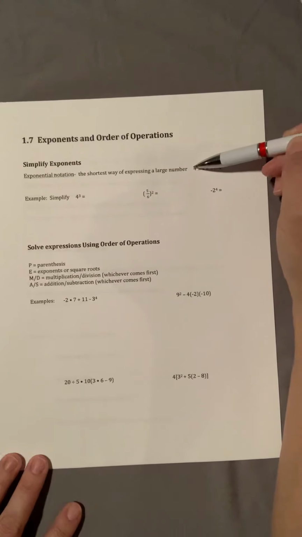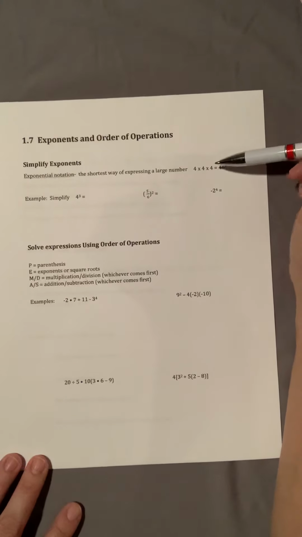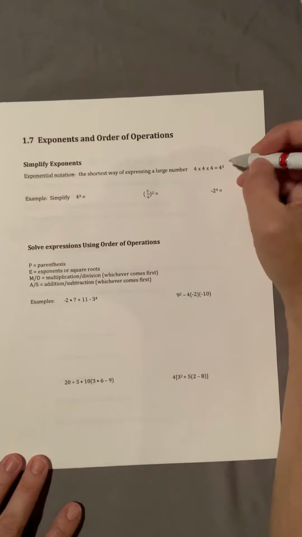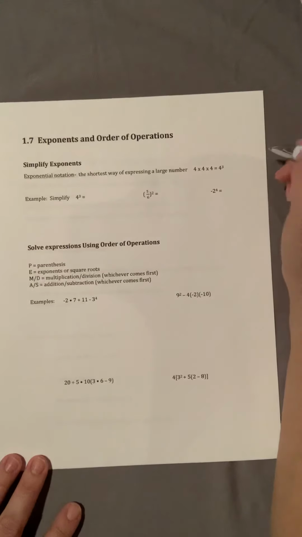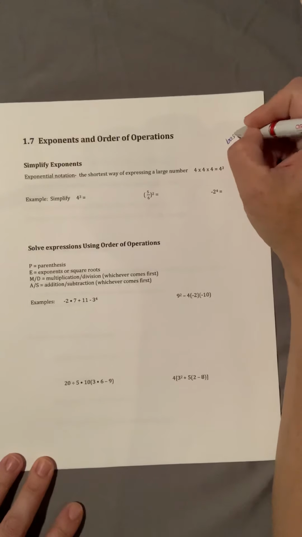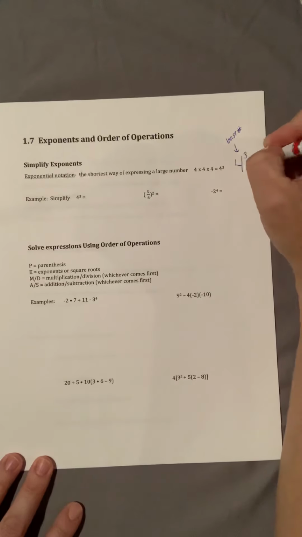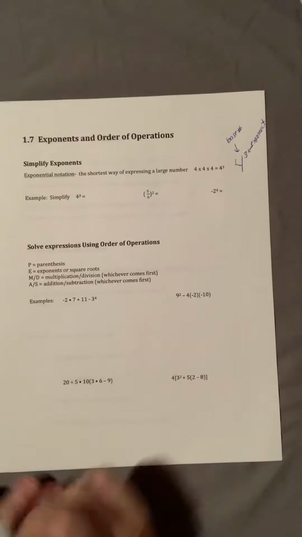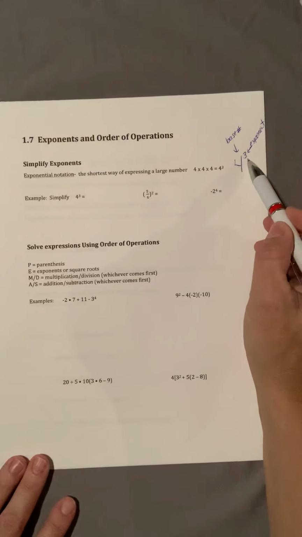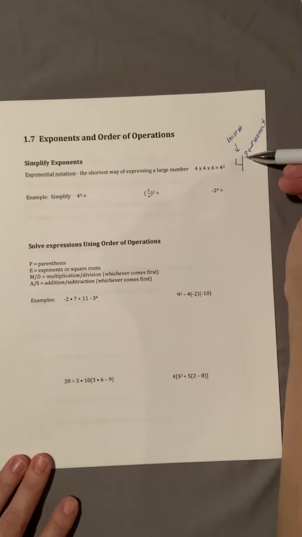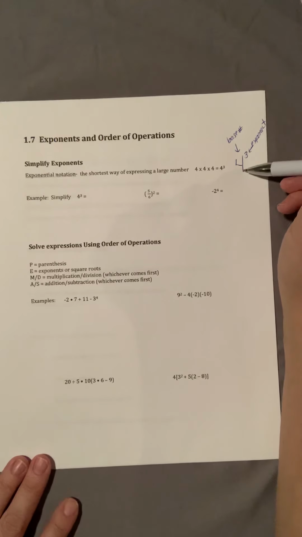So again, if you have a base number, or a number that's the same, that's being multiplied to itself multiple times, you can write the multiplication problem as an exponential notation, where you have a base number and then you have an exponent. So when you have the exponent next to a base number, this exponent is telling you how many times you're going to multiply the big 4 to itself.